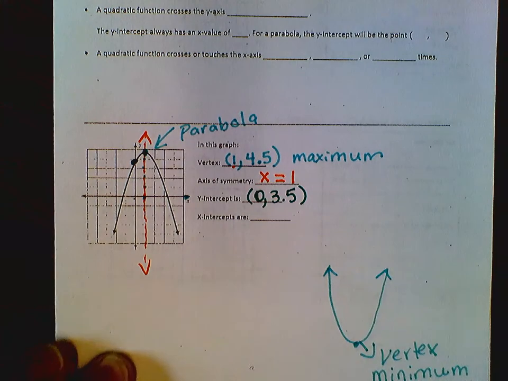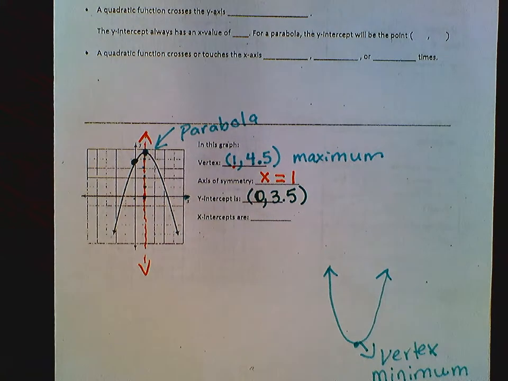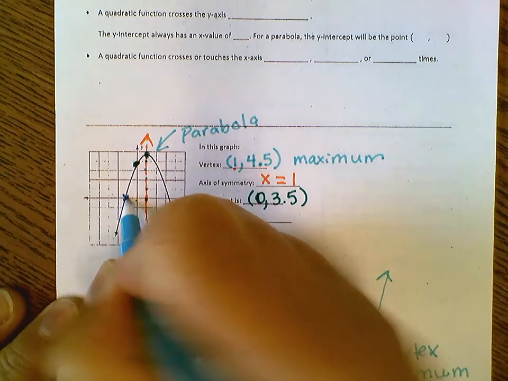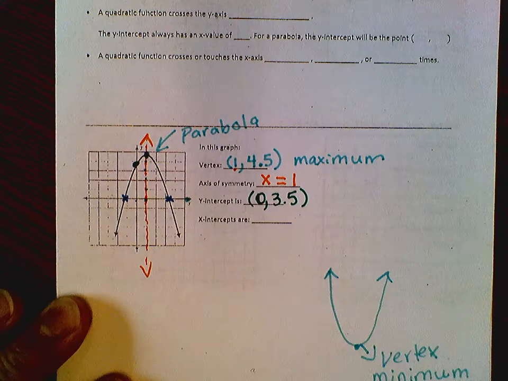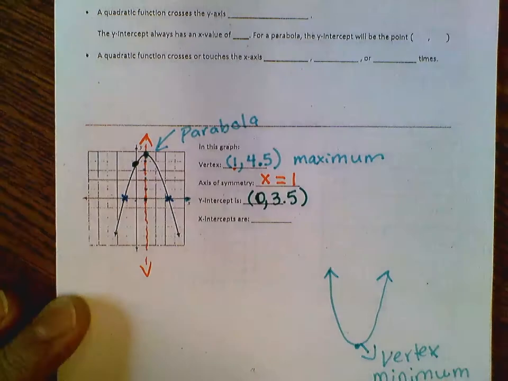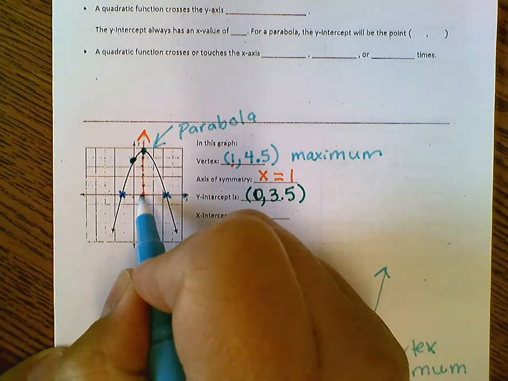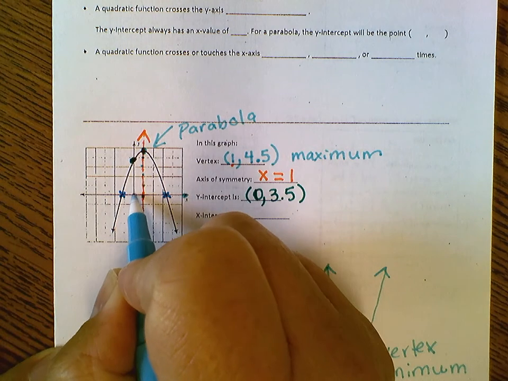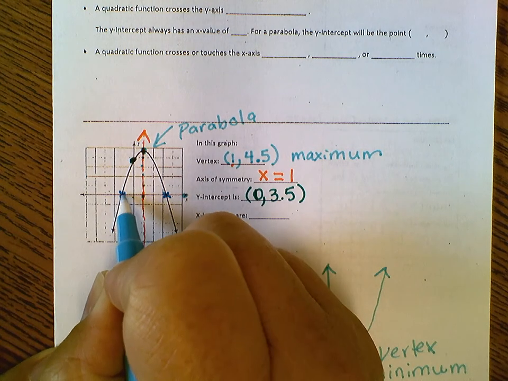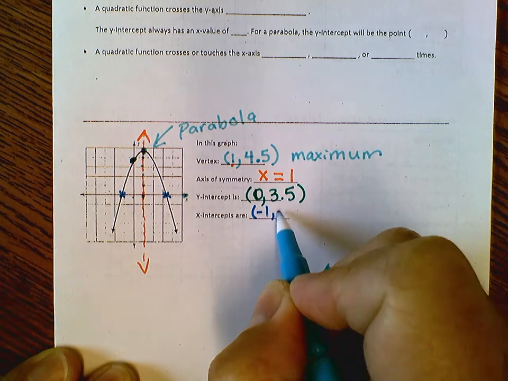Okay, and then when we talk about x-intercepts, that's where the graph crosses the x-axis. So how many of those do we have? We have one here and we have one here. So we have 2. We won't always have two, but most of the time we do. So what are our x-intercepts? Here's 0. And so this one's, I would say, -1.